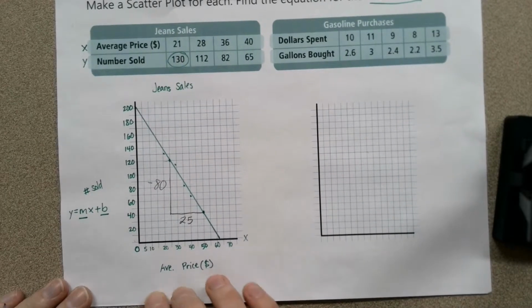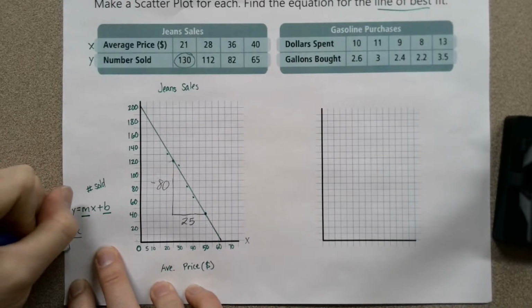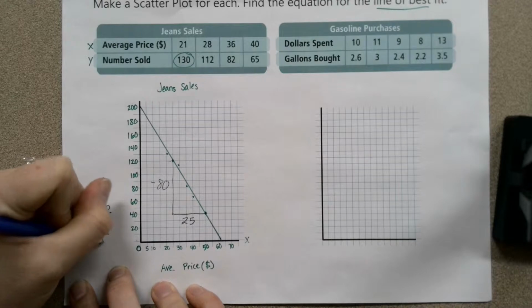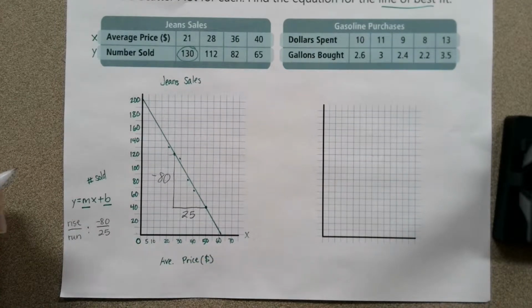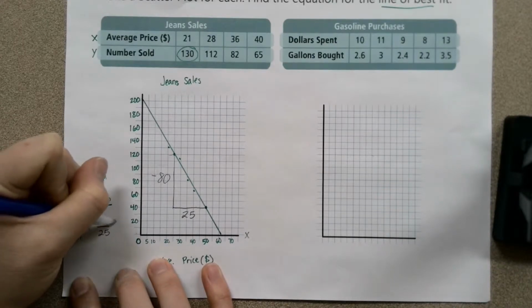So now, when we write our slope, it's going to be rise over run, or in this case, fall, which ends up being negative 80 over 25. We can always simplify that. In this case, we'll divide them both by 5.